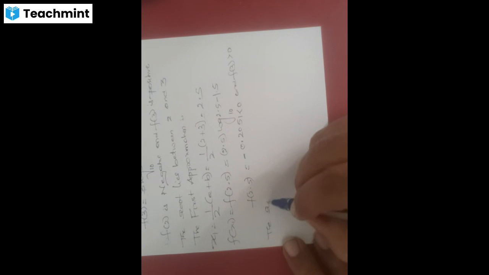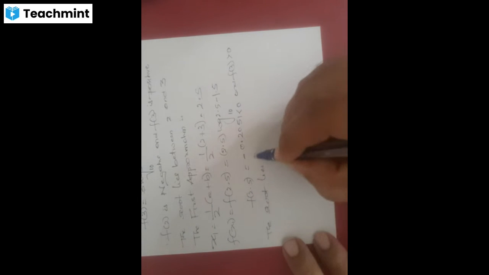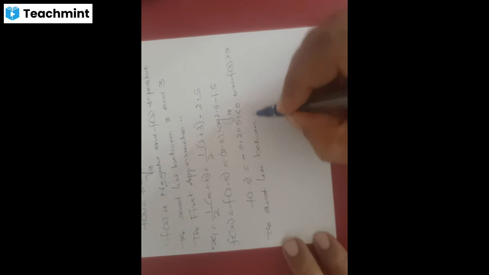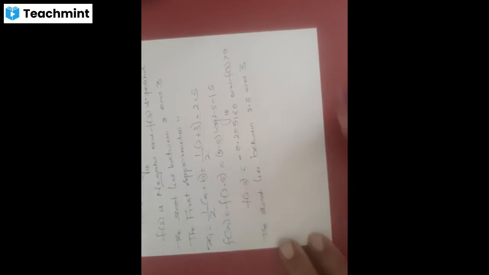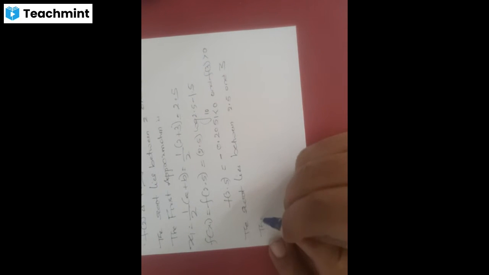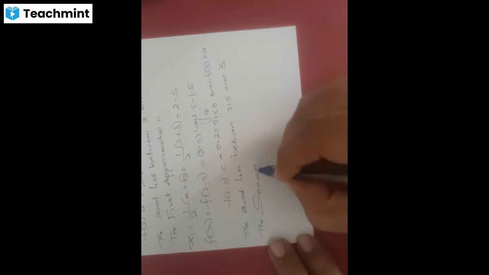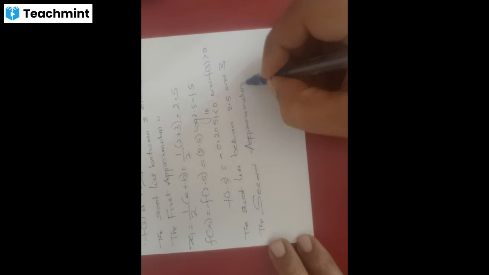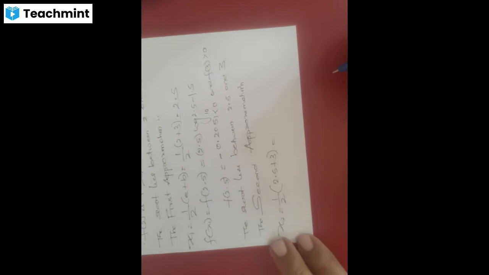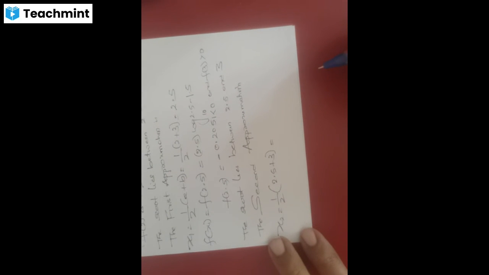Therefore the root lies between 2.5 and 3. Therefore the second approximation x2 is equal to half into 2.5 plus 3, which is 5.5 divided by 2, which is equal to 2.75.